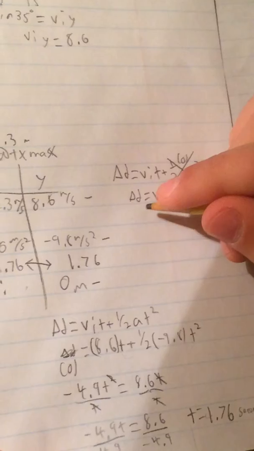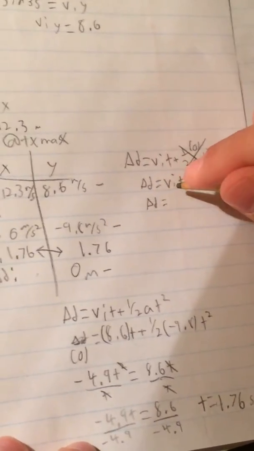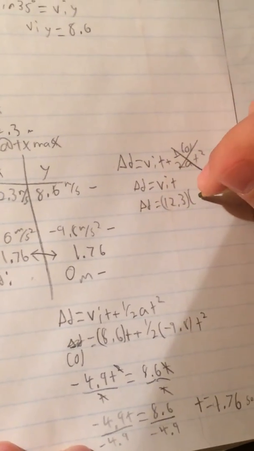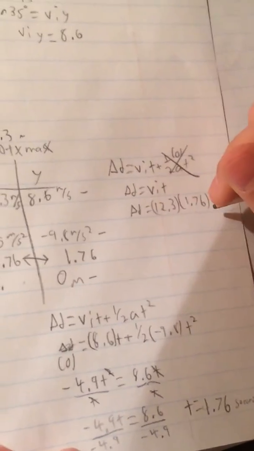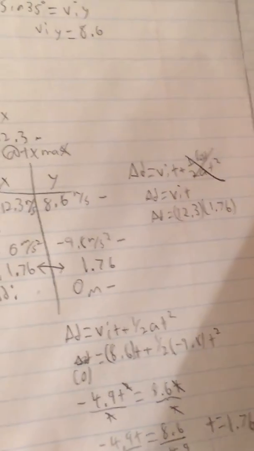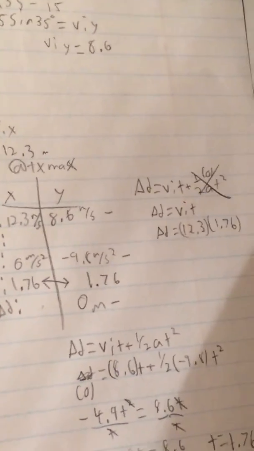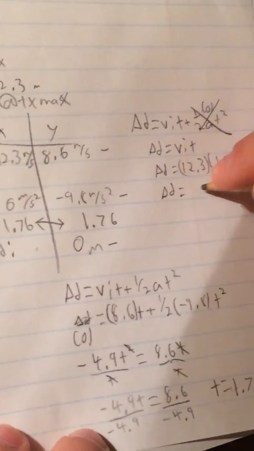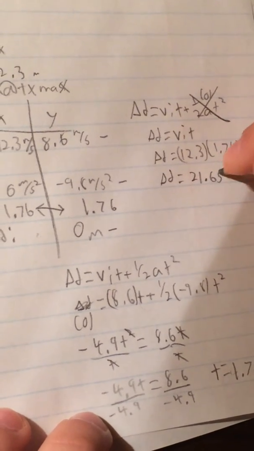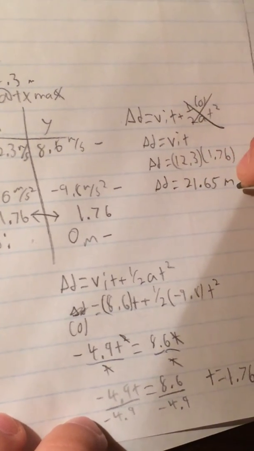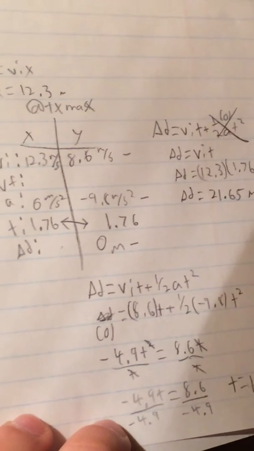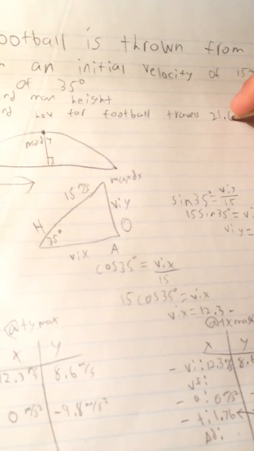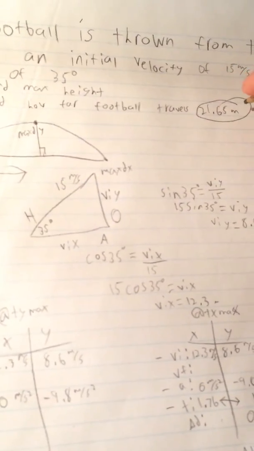So then we can plug in the information we know. So delta D equals, we know that 12.3 is the initial velocity, and for time, 1.7 seconds. So then we multiply that out, and we find that delta D equals about 21.65 meters. So we now know, for our question up here, how far the ball travels. It travels 21.65 meters. So we're halfway done now.